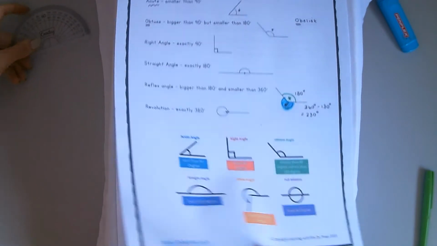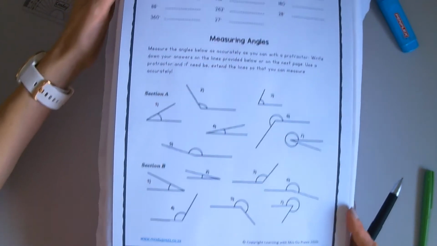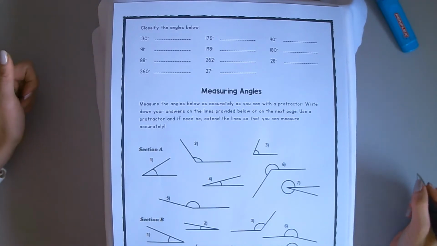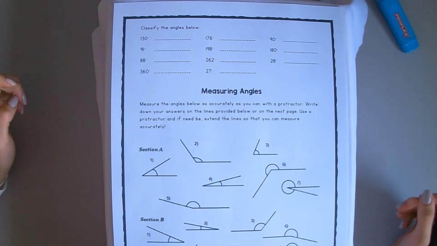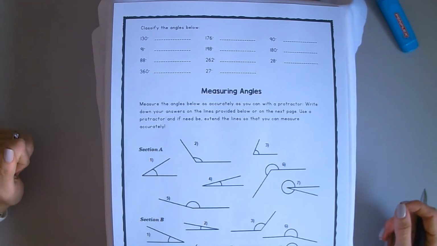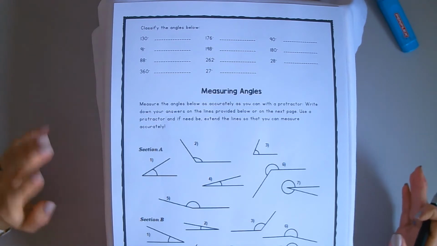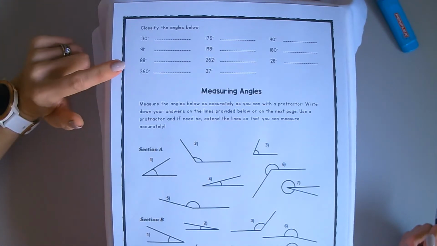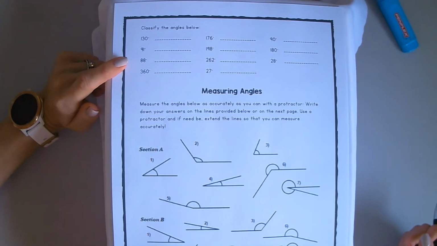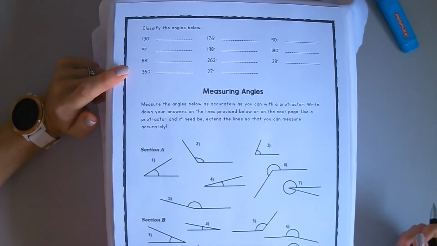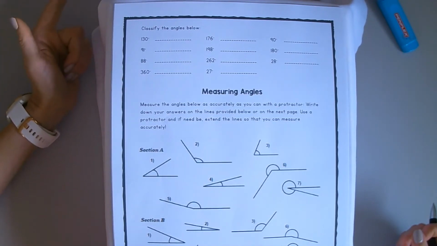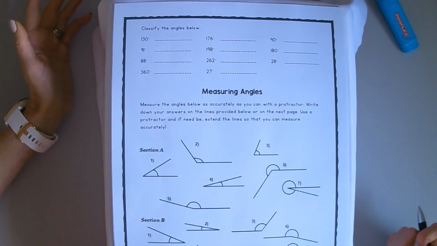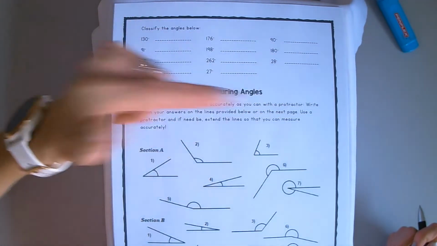Okay, so now we've got a couple of activities to do. Teachers all ask questions very differently. So in my lessons, and especially now with my YouTube lessons, I try to give you lots of different ways of asking about angles and other topics. For the top one, you'll notice that I've asked you to classify the angles below. That means you need to classify each one as an acute angle, obtuse, straight, right angle, reflex, or a revolution.